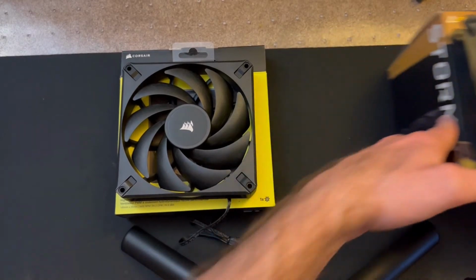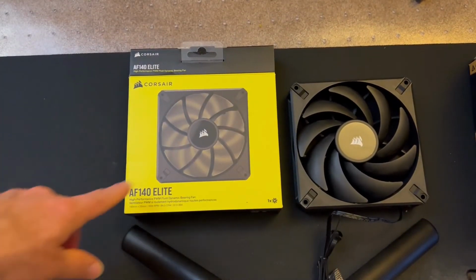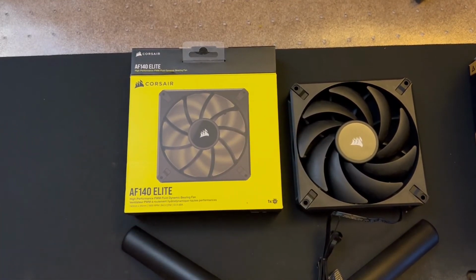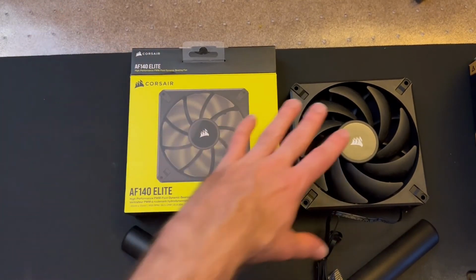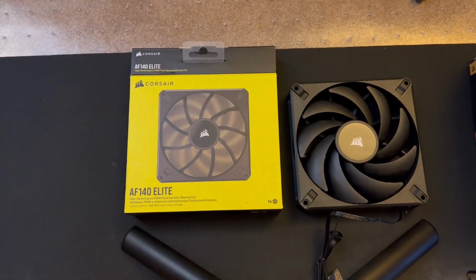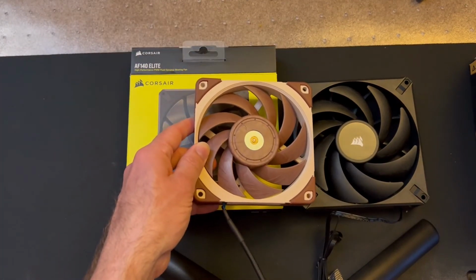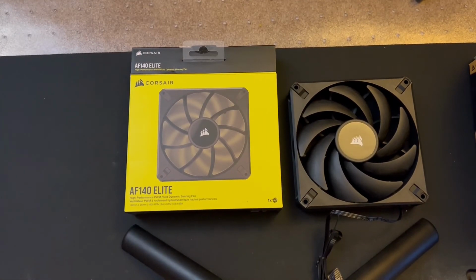So first up in the open box experience, I want to go and talk about the Corsair AF140 Elite. Now this fan does come in an RGB version. I opted to get the plain black version just for sake of testing it. I thought it looked very similar to the Noctua NFA-A12X25.